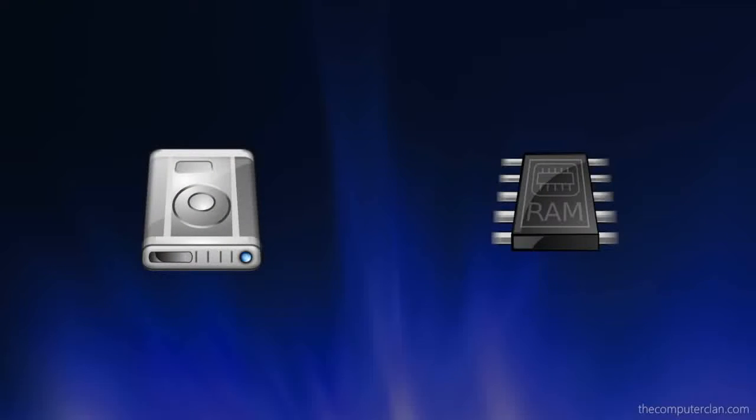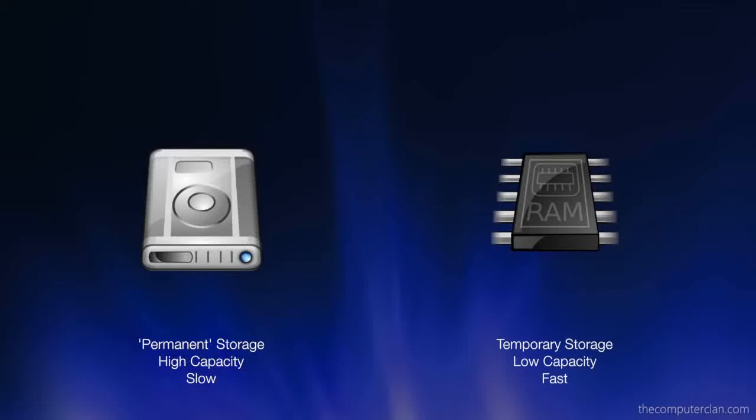Now let's talk about why RAM is so special. Think about your hard drive. You store all of your personal files on there, and you have a lot of space to store all of your data. RAM works a little bit differently though. It stores data temporarily to help the computer. It does not store as much data as a hard drive, but the advantage is that RAM can transfer data way faster than a hard drive can, even faster than a solid-state drive.